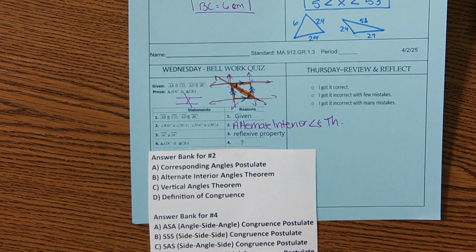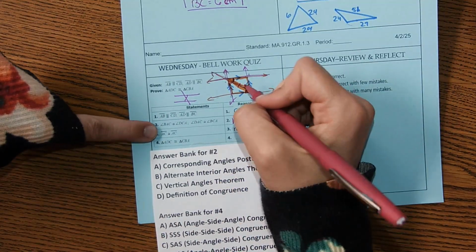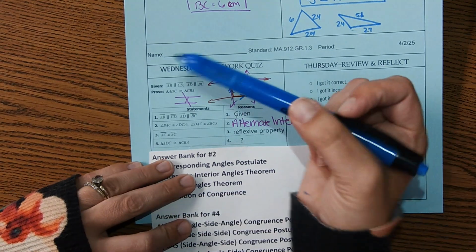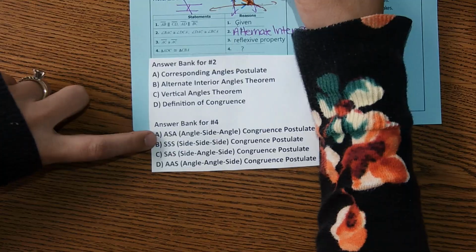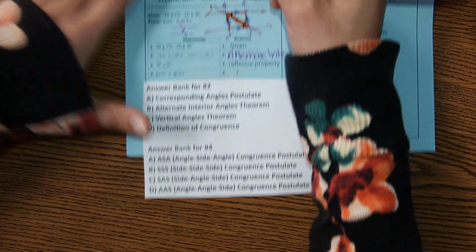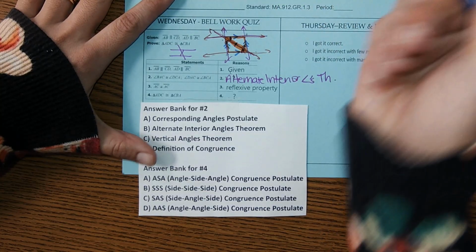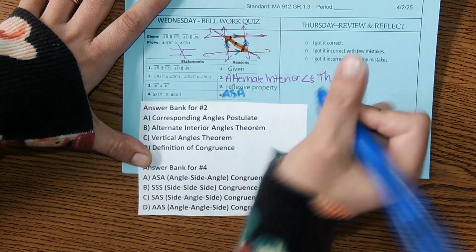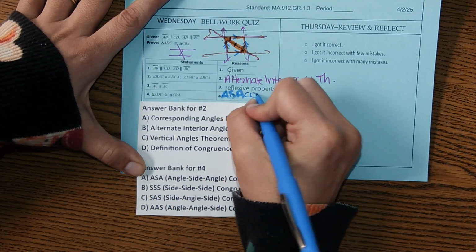Okay. So we have alternate interior angles, so that's why we put that. Then it says AC is congruent to itself. And then for the last part, we're looking for whether we have angle, side, angle congruence. So you're looking for matching angle, side, angle, or side, side, side, or side, angle, side. And I see angle, side, angle, and angle, side, angle matching on both. So that means that this would be the angle, side, angle congruence postulate.